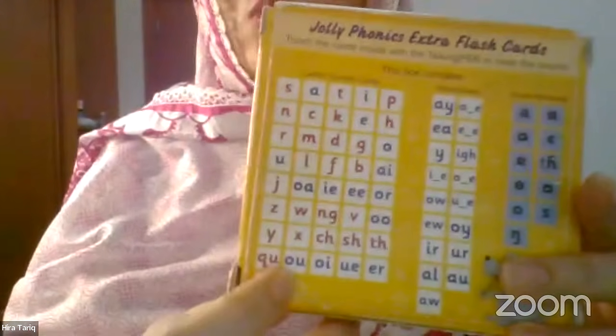Then we have ow. OU together, say the ow sound, as if you have pricked your thumb and you're saying, ow, ow. It's also a diphthong. It's a vowel sound and a diphthong because the mouth is changing its position. Ow, ow, something like this.